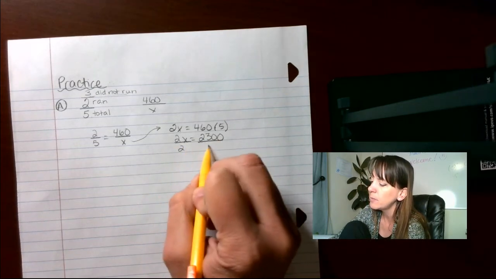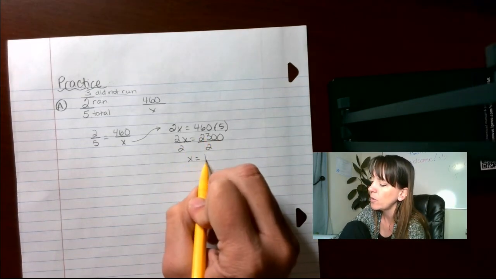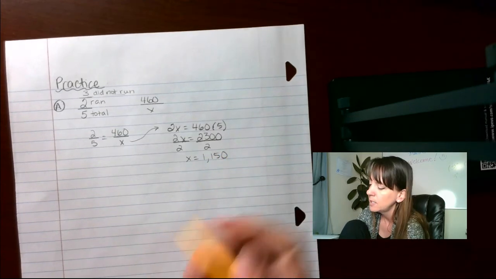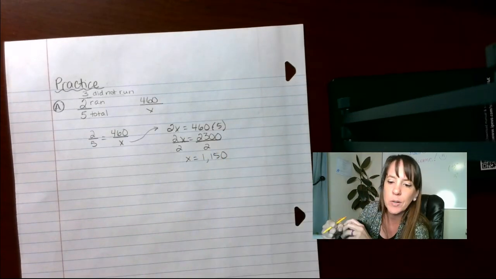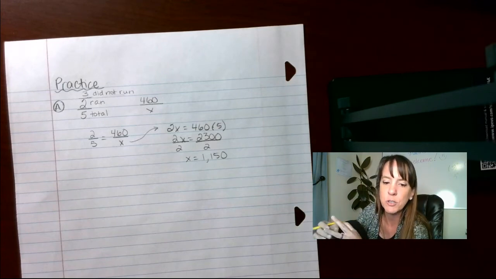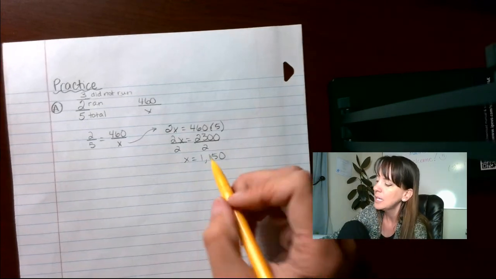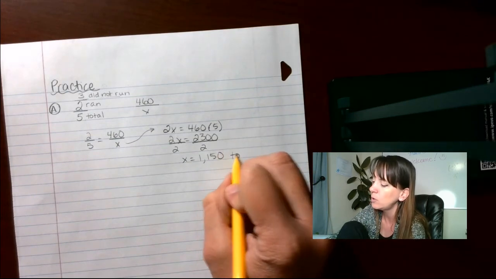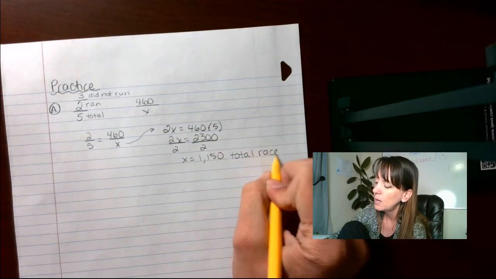Divide by 2, I get x equals 1,150. Let me just double check, make sure. 1,150. We look at the question, it says, if 460 racers began to run, how many racers were there in all? 1,150 total racers.